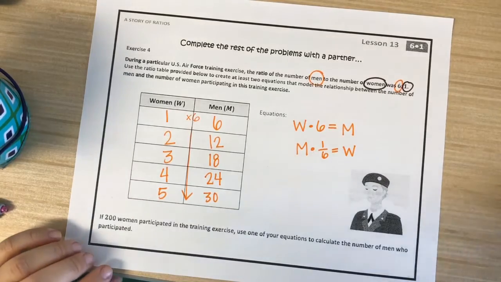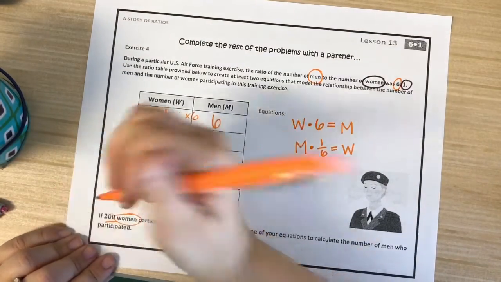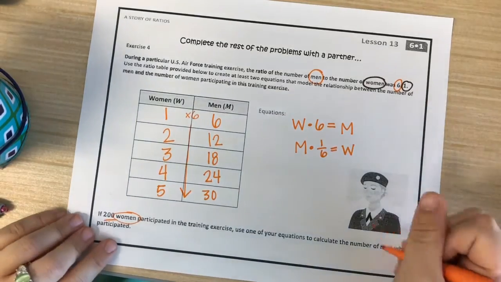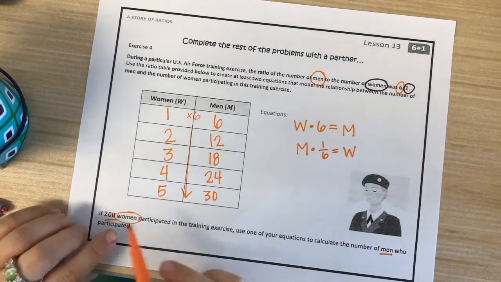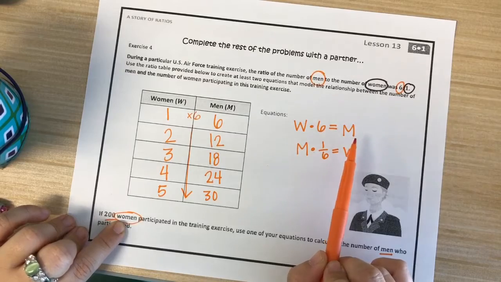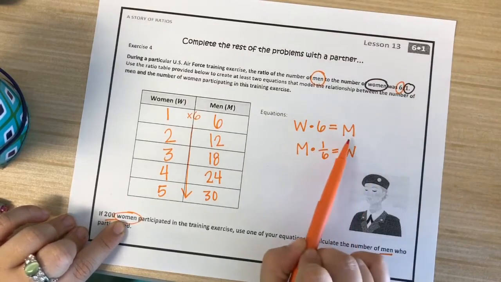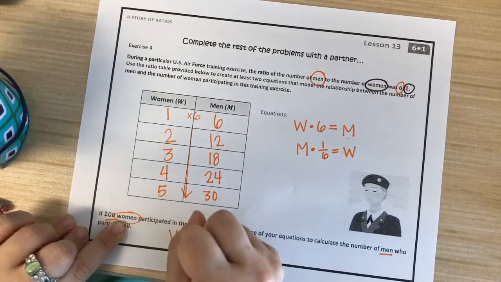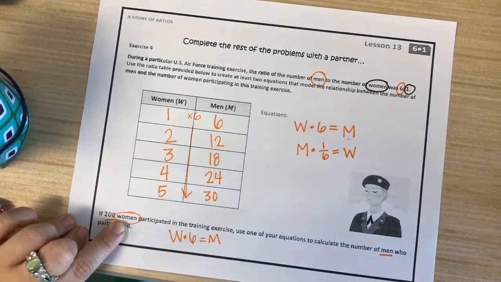So now if 200 women participated in the training exercise, use one of your equations to calculate the number of men. So here I need to know the number of men. I have the amount of women. So I'm looking for an equation where how to find the number of men. So that would be this one here. So I'm just going to write that down here again. Women times 6 will allow me to find the number of men.